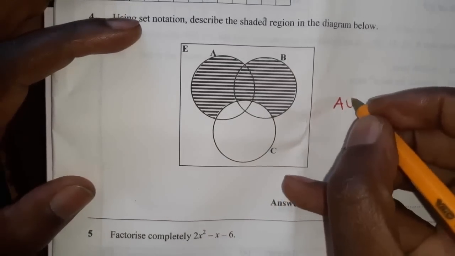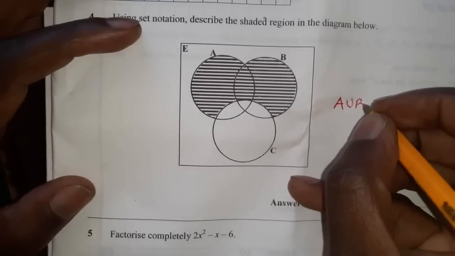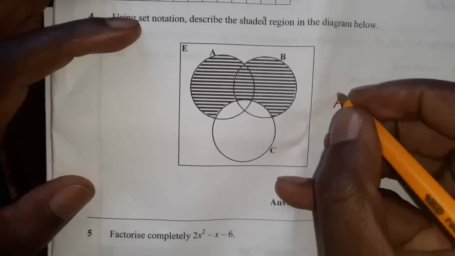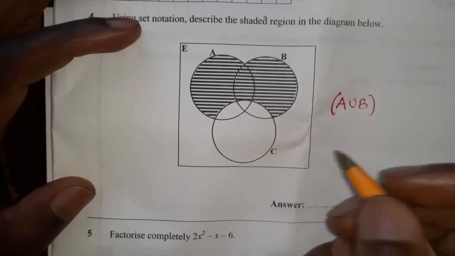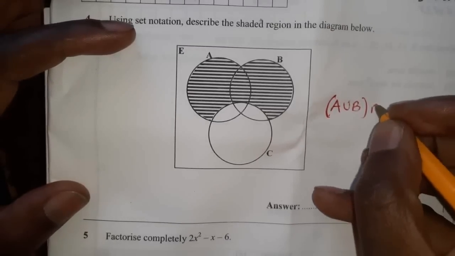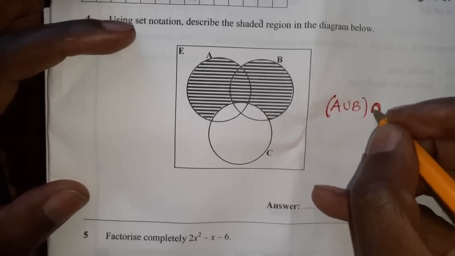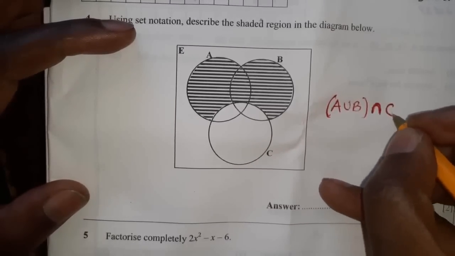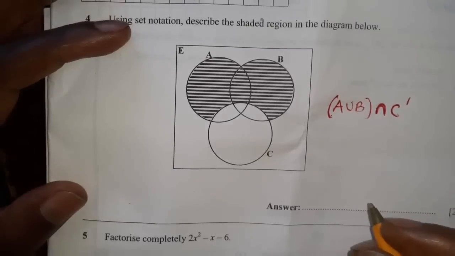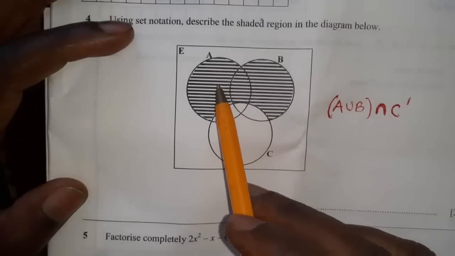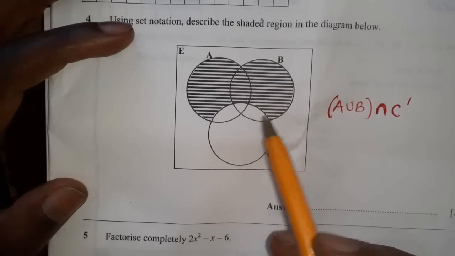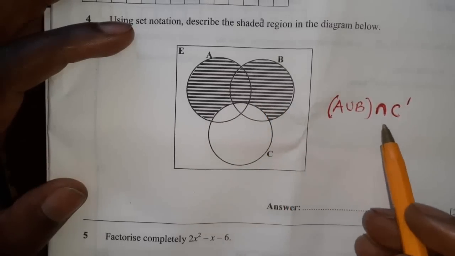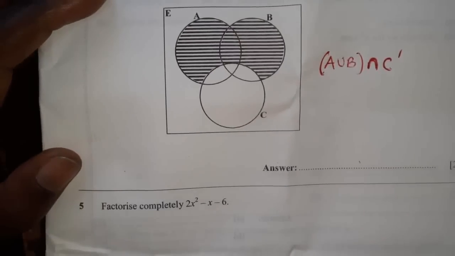A union B is shaded. Then C is not shaded. So we're going to say intersection C complement. Because A and B, everything is shaded apart from this part that belongs to C. So this is what is supposed to be our answer. You write it down here.